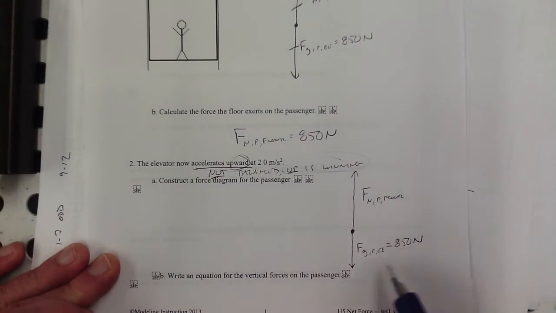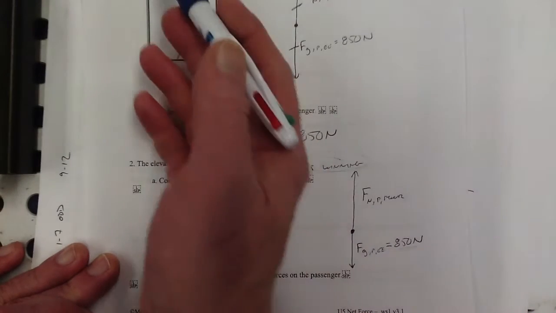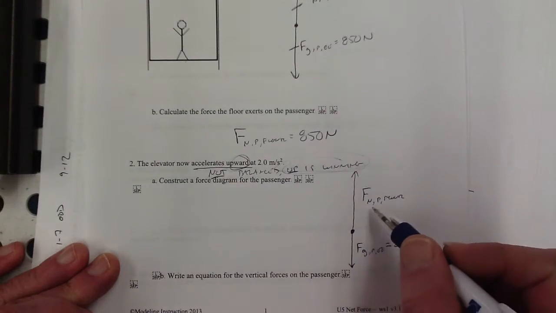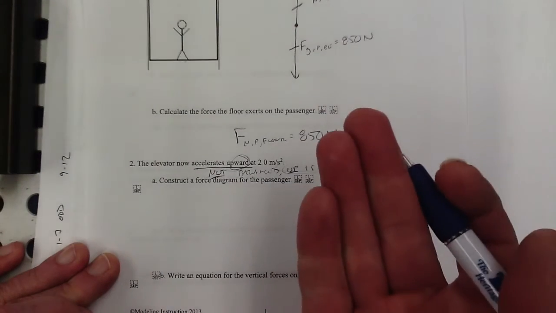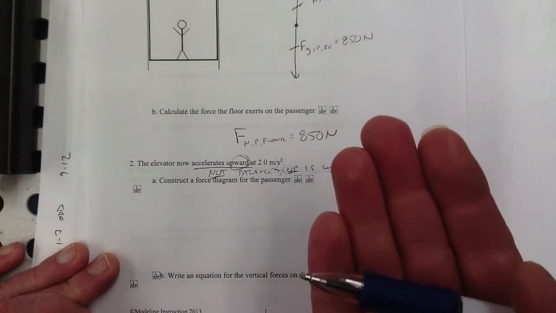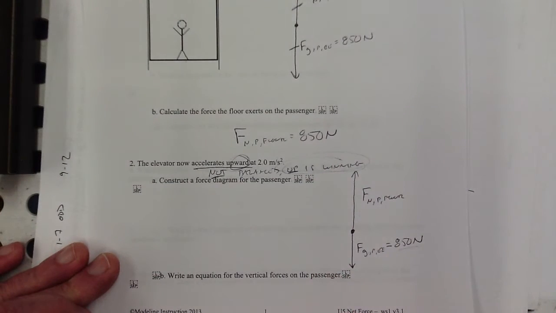Now, you're not actually heavier. You still have 850 newtons of gravity, well, if you're this person, acting on you. But the floor pushes up, and the floor has to push up a little harder to get that acceleration to happen. And that makes you feel heavier.